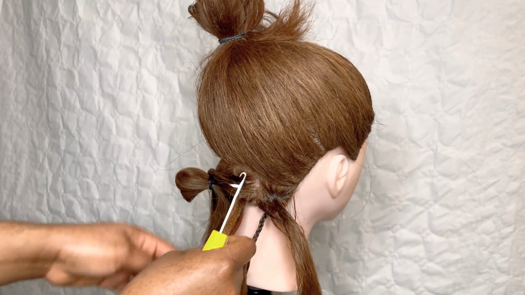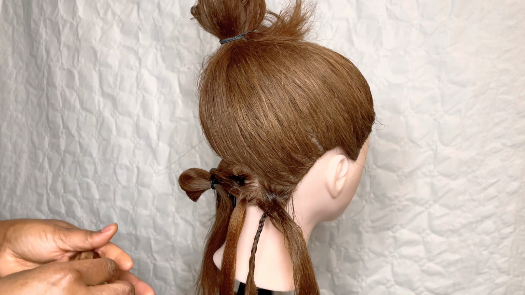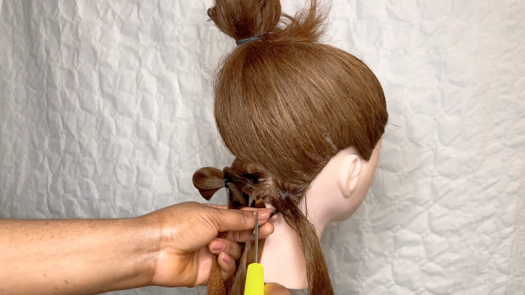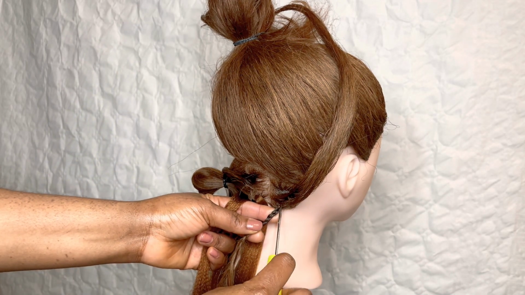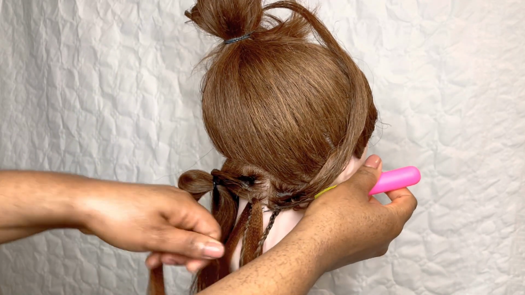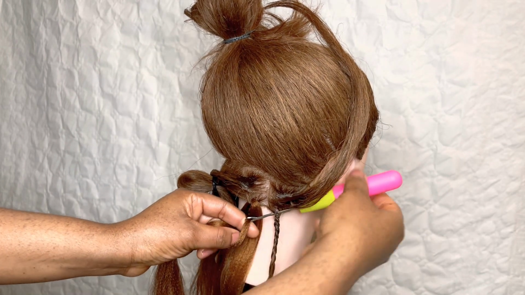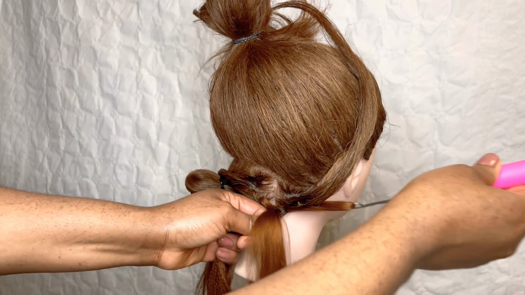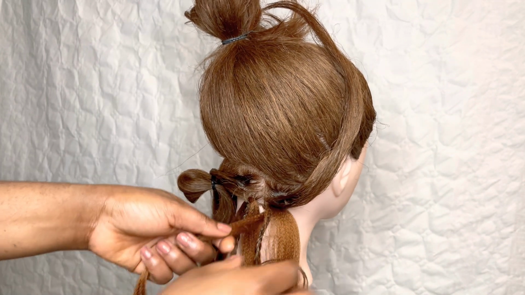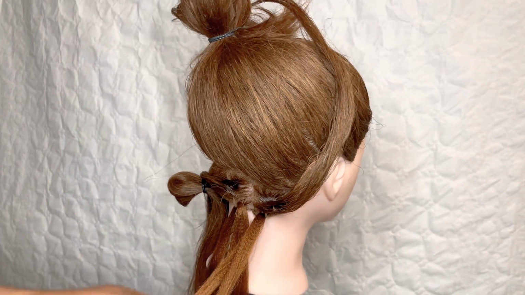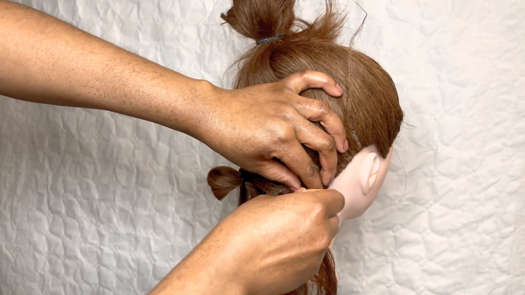I'll still add them for the other side. I'll put the hair together now. I'll start to twist am.